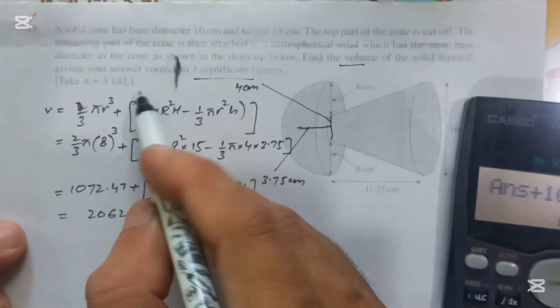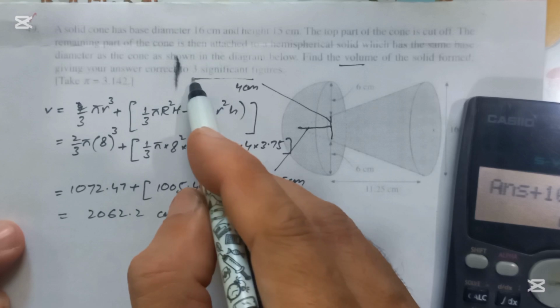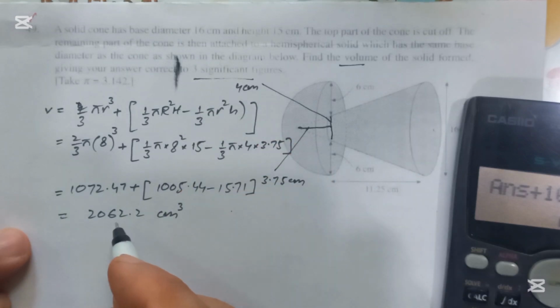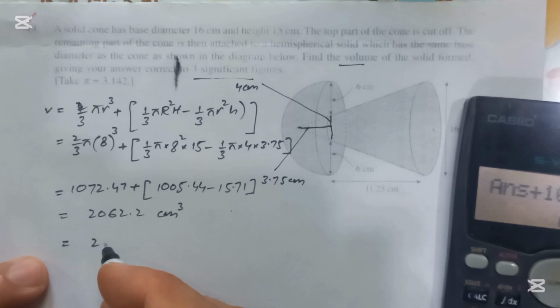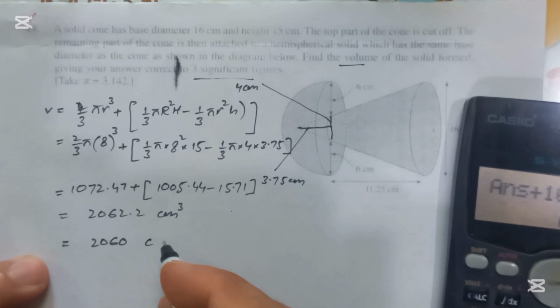And another requirement was there, giving your answer correct to 3 sig fig. So correct to 3 sig fig will be 2060 centimeter cube.